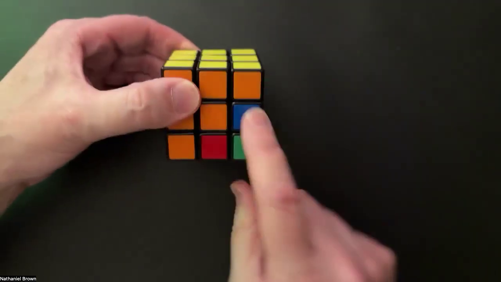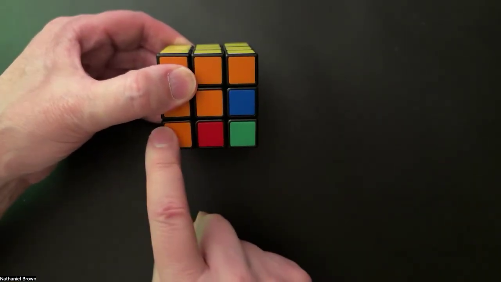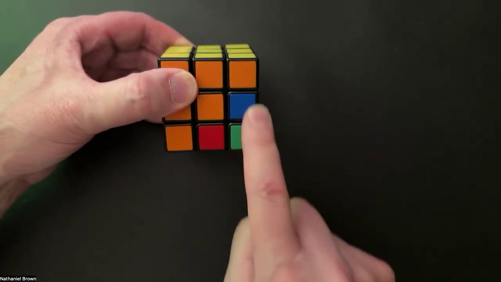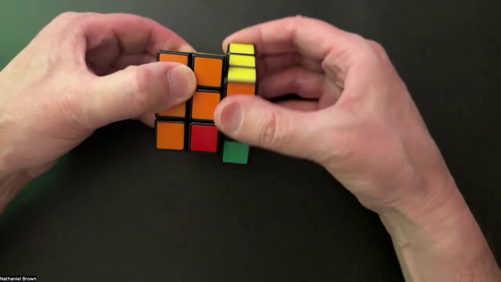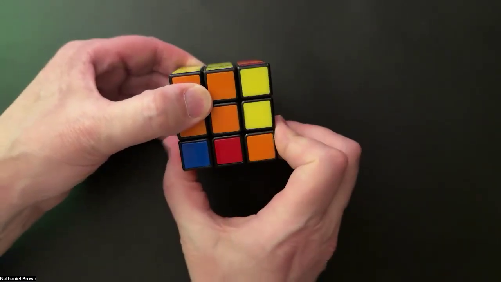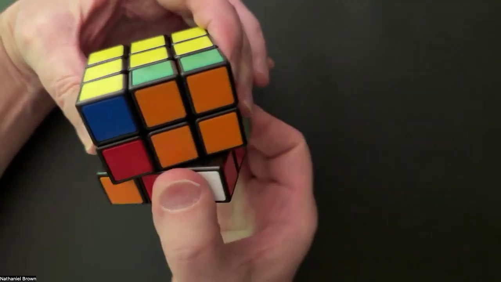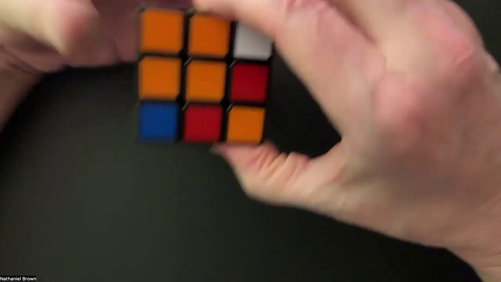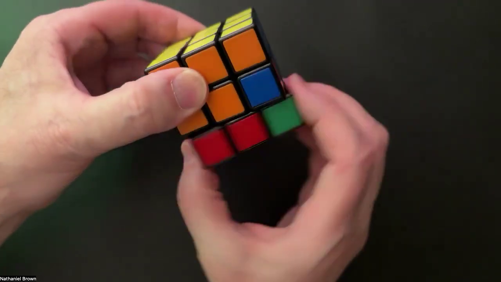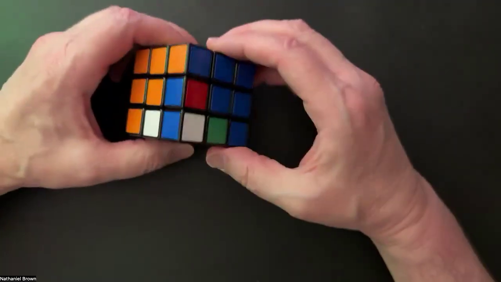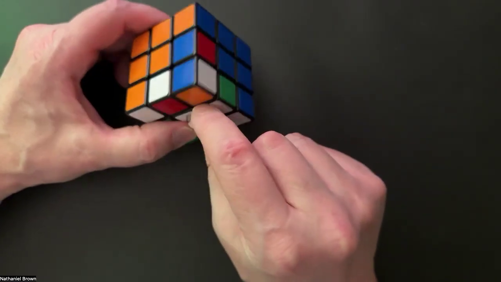By the way, I should have said, I want you to visualize this backward L shape. As we're doing the algorithm, visualize this backward L shape. Okay, here we go. Down, across, up, clock, back, counter, down, back, up, across, twice. Done. Look at that. So this is now blue, white, and orange, right?